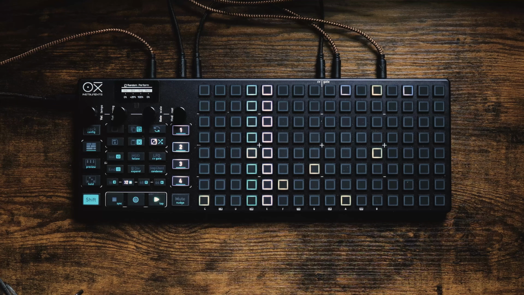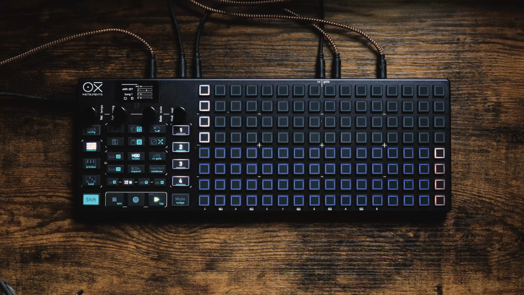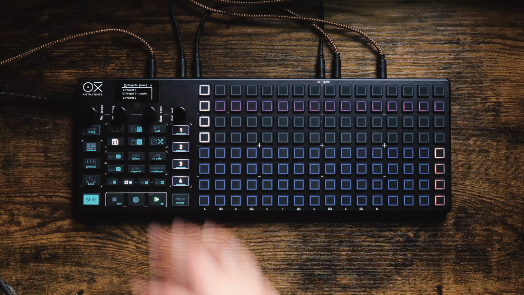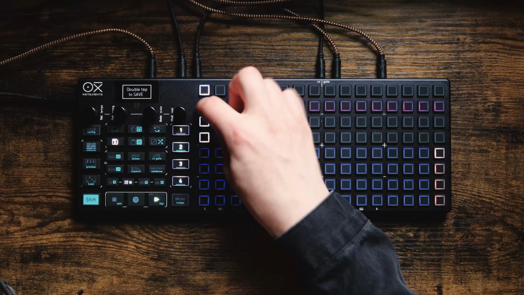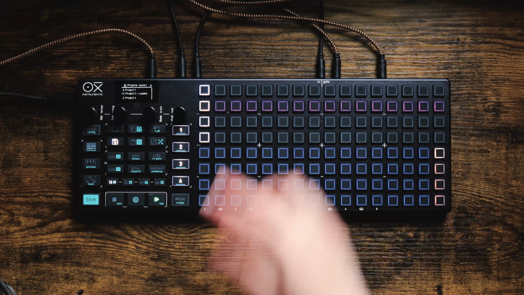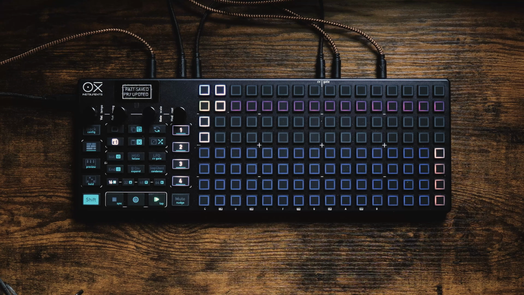Once you're happy with this, you can start to save it so that you've got something in your arrangement mode. To save, we just double tap. I'm going to save this to the next one as well so that I can make some slight alterations. When we're in arranger mode, you just tap once to load up your pattern and it will come in time.